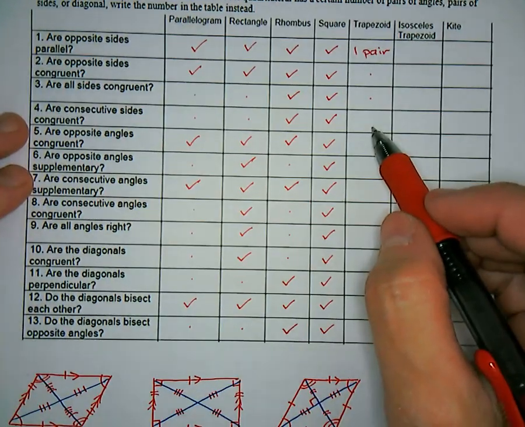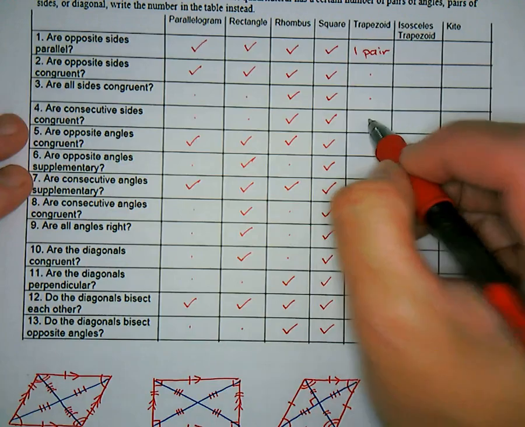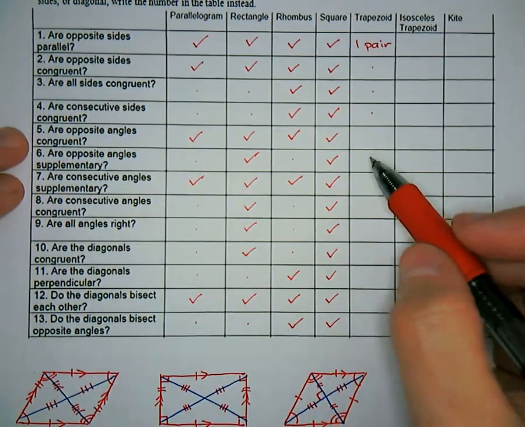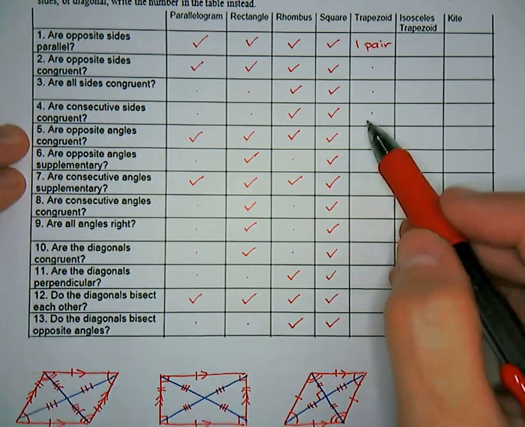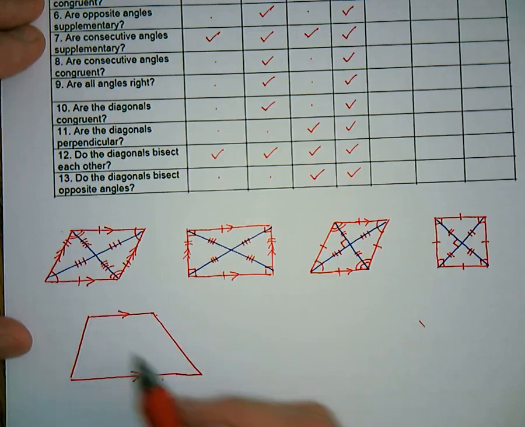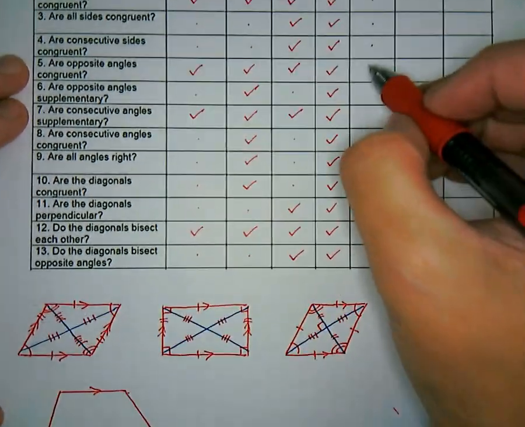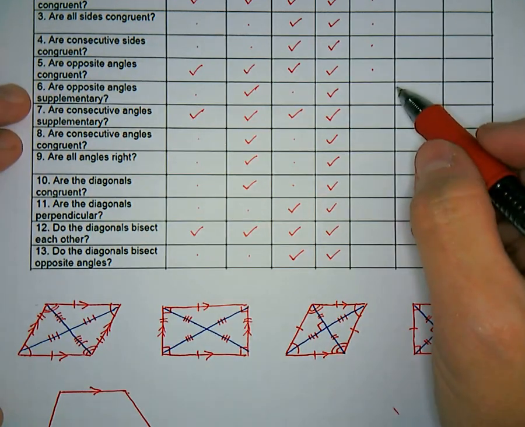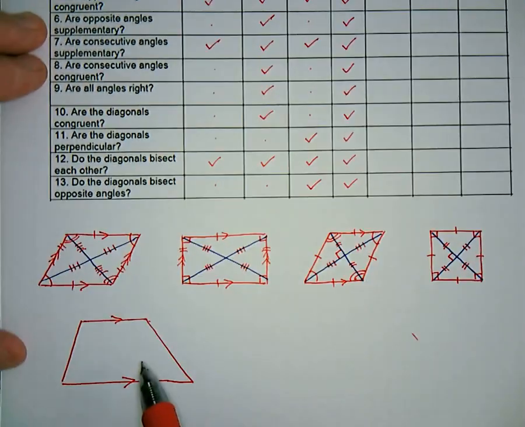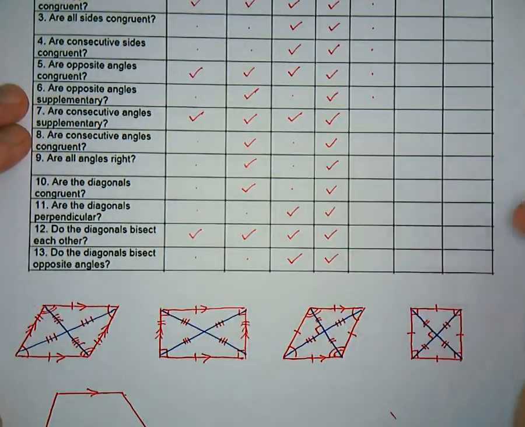Are consecutive sides congruent? Nope. Are opposite angles congruent? Well, that would say that this angle and this angle were the same because they're opposite of each other. Well, that makes no sense. Are opposite angles supplementary? So that would assume that these two add up to 180, those two add up to 180. Can't make that assumption.